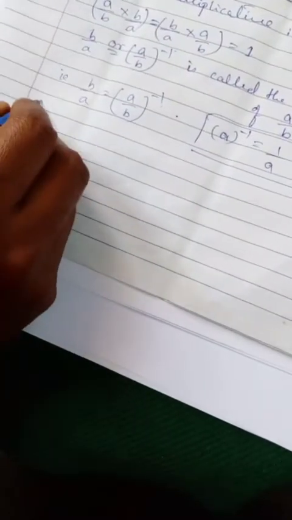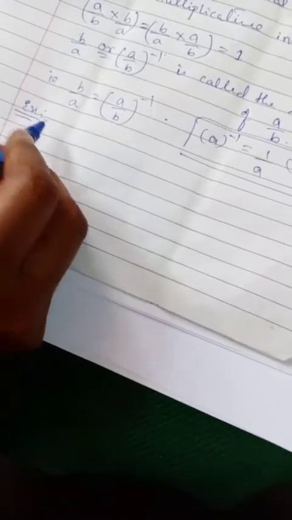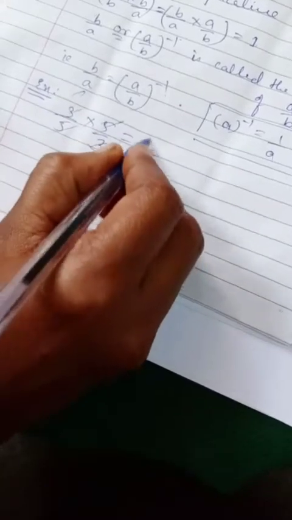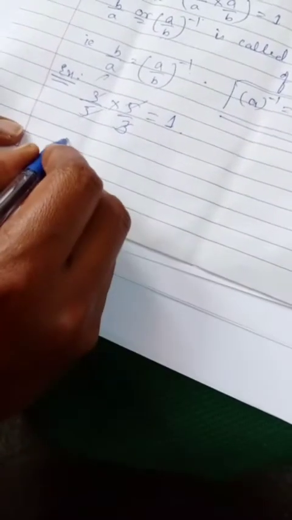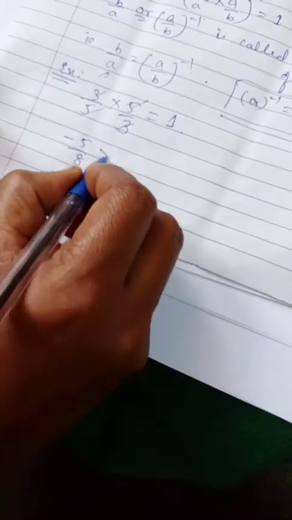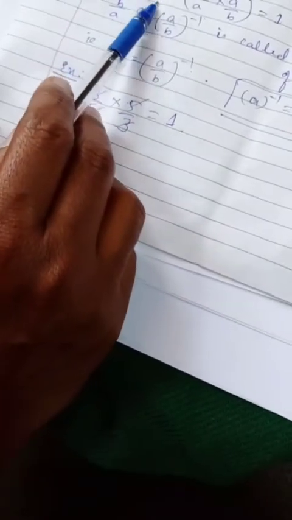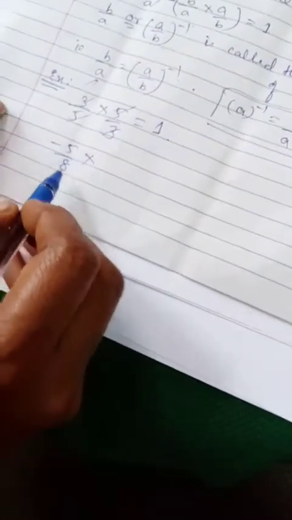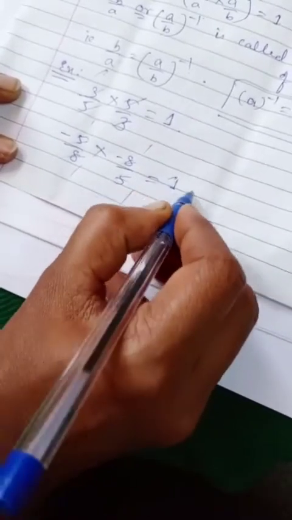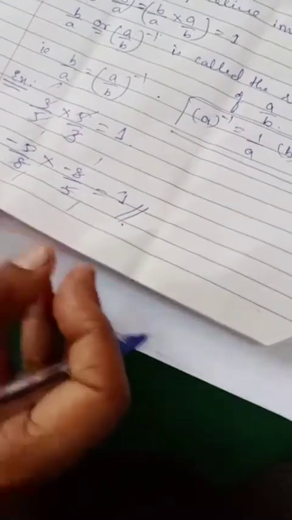For example, 3 by 5. So a by b is nothing but 3 by 5 into b by a is 5 by 3. So what we get? 5 ones are 5, 3 ones are 3, it is equal to 1. So I'll take one more. Minus 5 by 8 as a by b I have taken. So minus 5 by 8 into the inverse b by a. The inverse of minus 5 by 8 is minus 8 by 5. So 8 ones are 8, 5 ones are 5, and the result is 1. Clear?